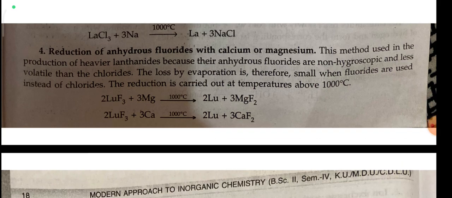Reduction of anhydrous fluorides with calcium and magnesium. This method is used in the production of heavier lanthanides because the anhydrous fluorides are non-hygroscopic and less volatile than the chlorides. The loss by evaporation is therefore small when fluorides are used instead of chlorides. The reduction is carried out at a temperature above 1000 degrees Celsius.